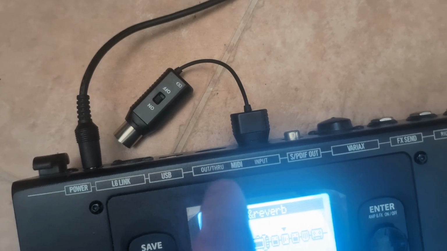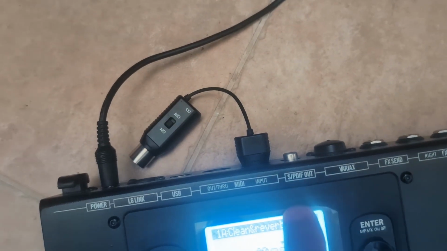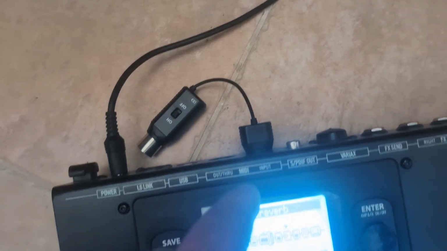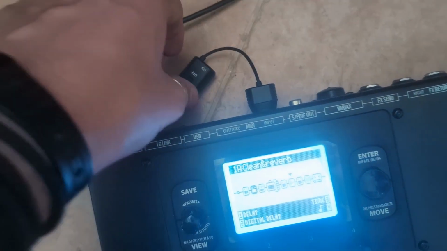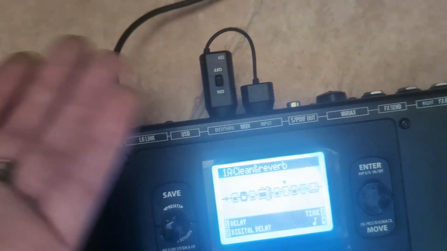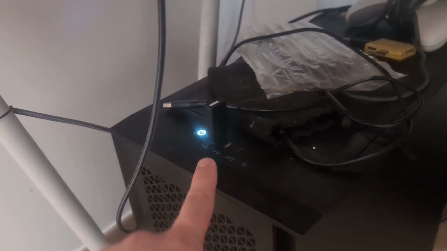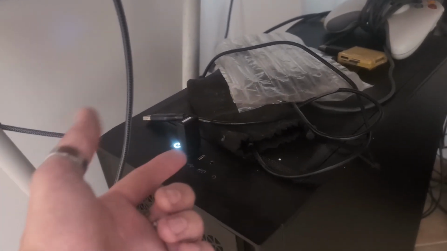As you can see, I don't need the output because I just want to receive information from the computer to the pedal board. If you wanted to export MIDI information from the pedal board to the computer, you could also plug in this one. I think I can just plug it in and nothing's going to happen, to be honest, but I didn't need it, so I didn't plug it in. And also, in order to use it with my computer, I needed this dongle that they provide. It's probably just a Bluetooth dongle.